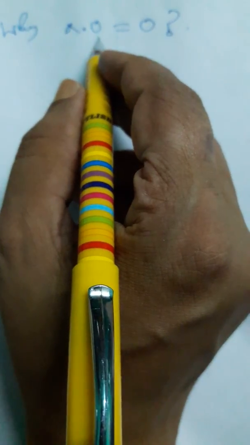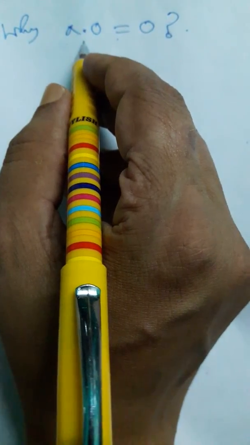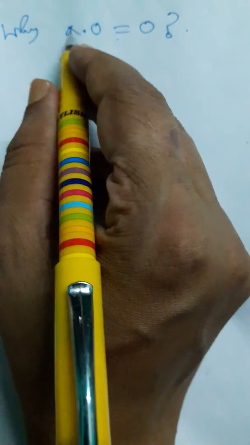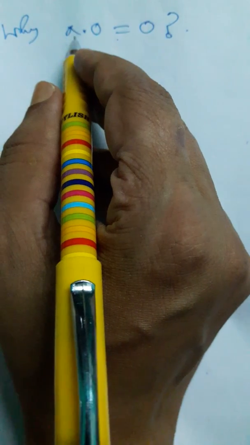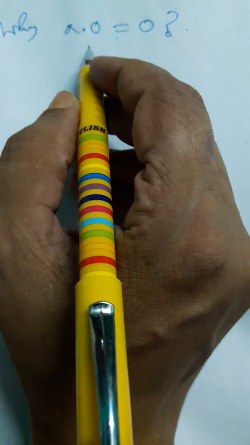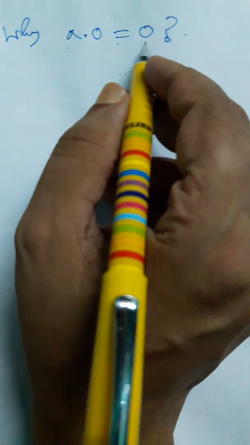At first, to prove this, let a be any arbitrary number, whatever may be the result of a, considering a as a variable. Why do these things happen? That means if we prove it, then we can say any number multiplied by 0, that result will be 0. The question is why these things happen.